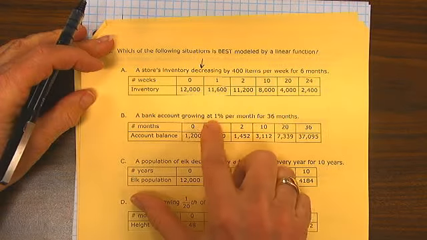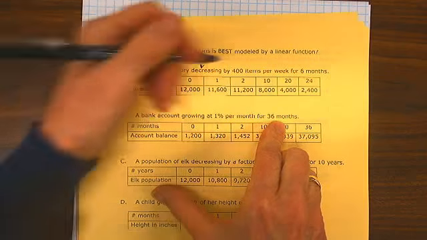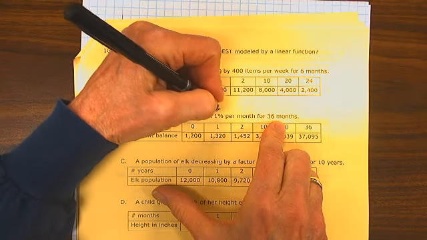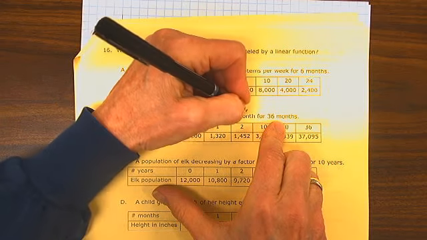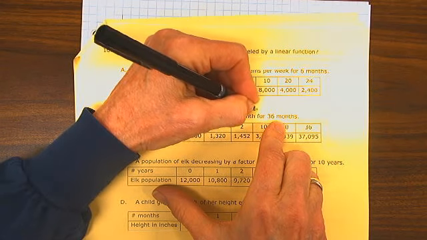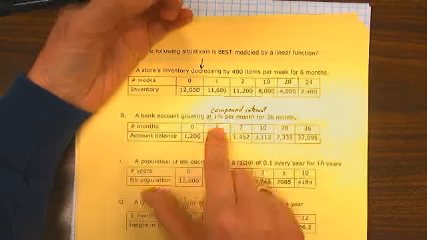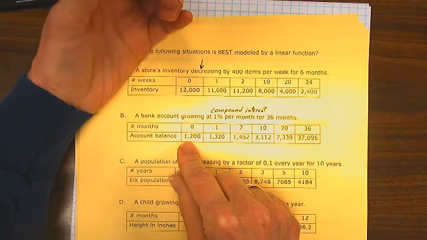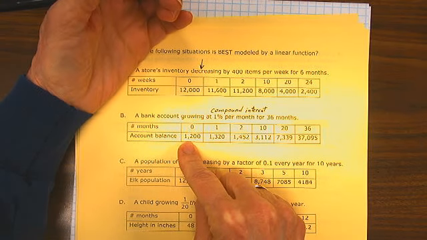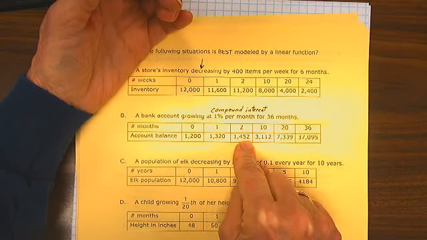A bank account growing at 1% per month for 36 months. This is compound interest. It is not linear because the 1% is paid on the previous month's balance, so it does not change at a constant rate.